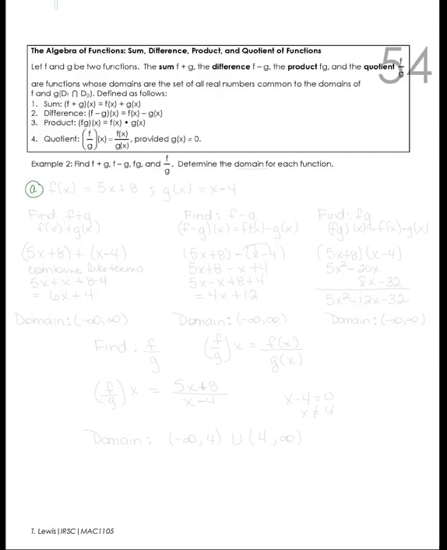We're going to call it example A. f of x is equal to 5x plus 8. So you're given two different functions. And we have g of x, which is x minus 4. So this is going to be just a little bit of review. It's asking us to, A, find f plus g.